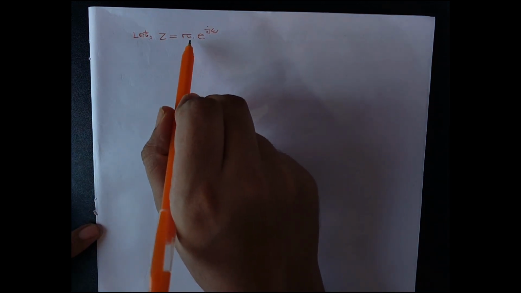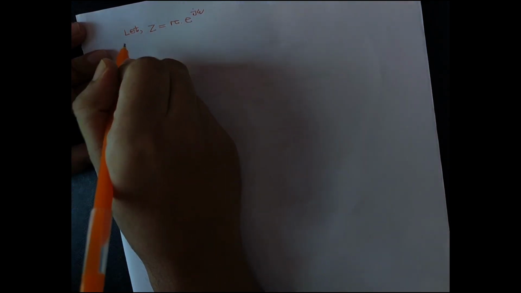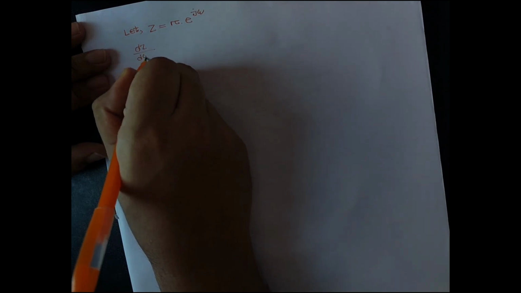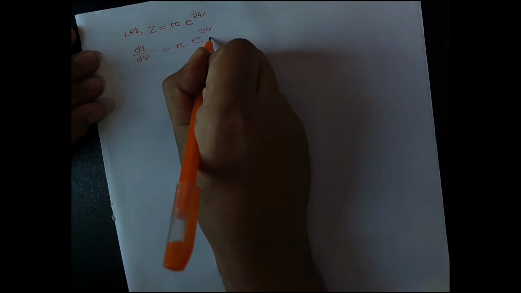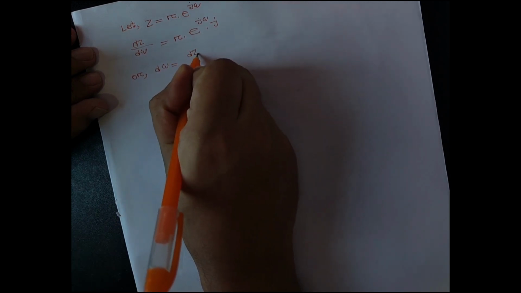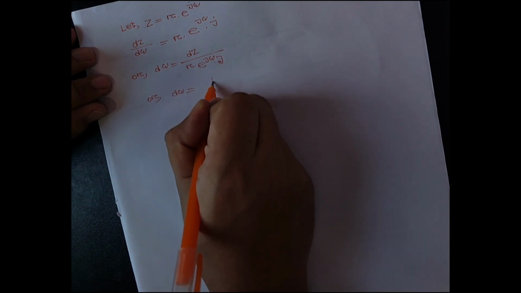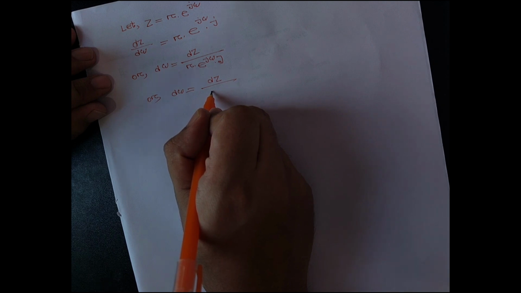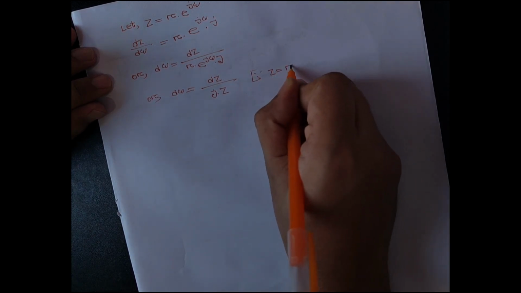Now let z equal to r into e to the power j omega. Differentiating both sides, we get dz by d omega equal to r into e to the power j omega into j, or d omega equal to dz by r into e to the power j omega into j, or d omega equal to dz by j z.